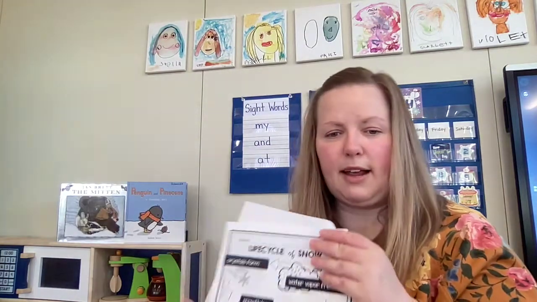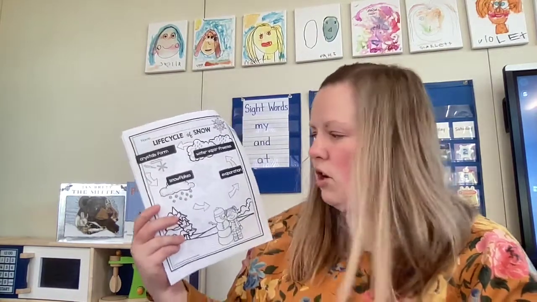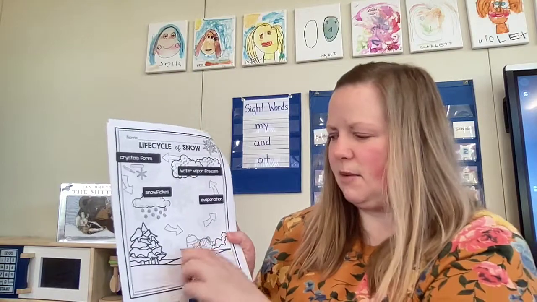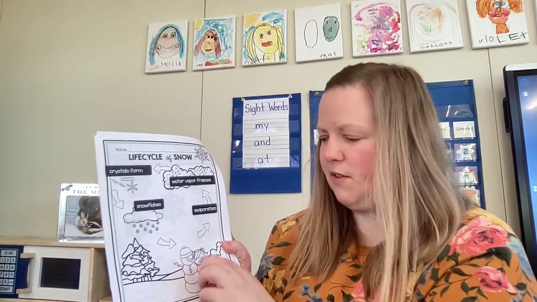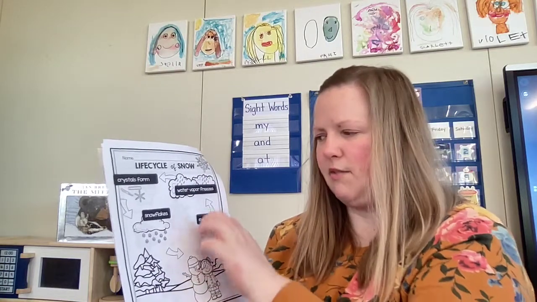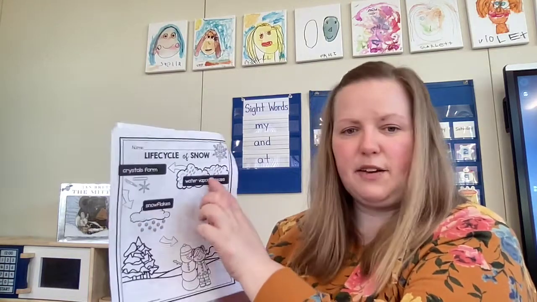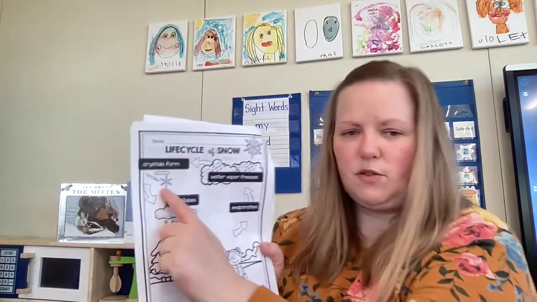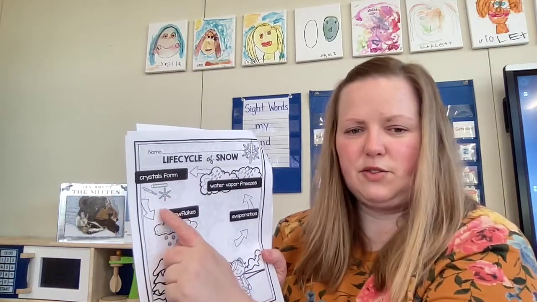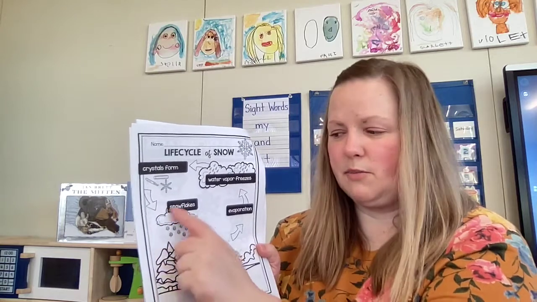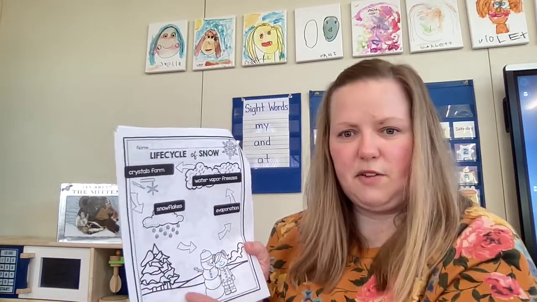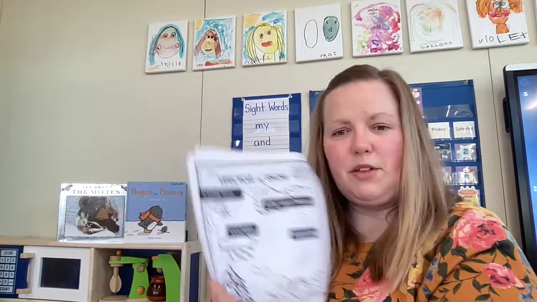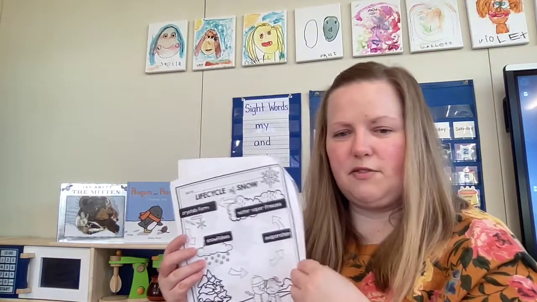And then on the back is the life cycle of snow. So this is how snow is made. Water vapor is evaporated up into the sky. When it's really sunny out, water vapor goes in the sky and it freezes up in the clouds. Crystals start to form, and then as they fall down, those crystals gather together and become snowflakes, and then they fall down.